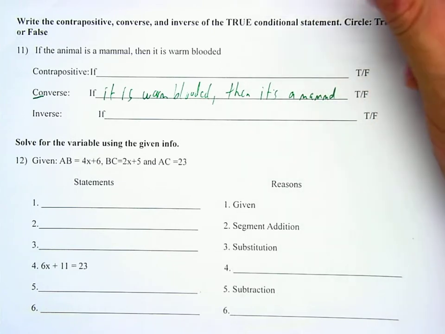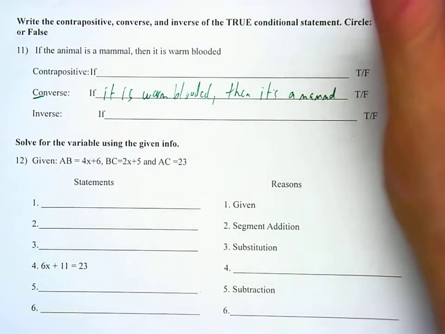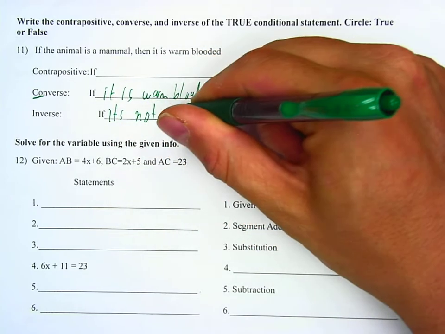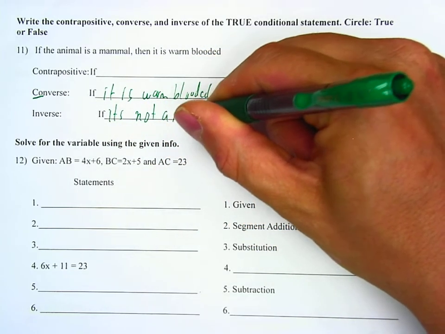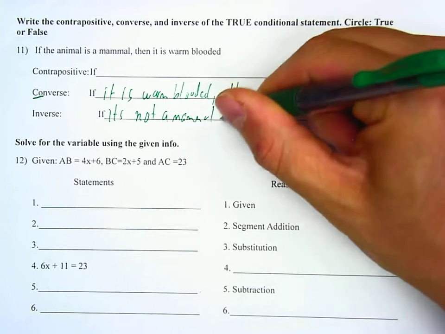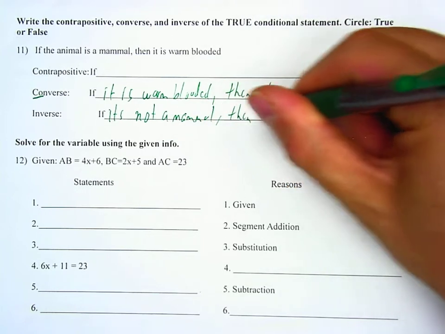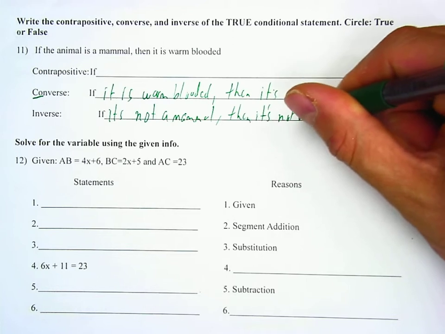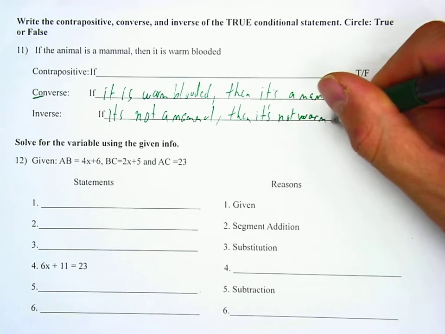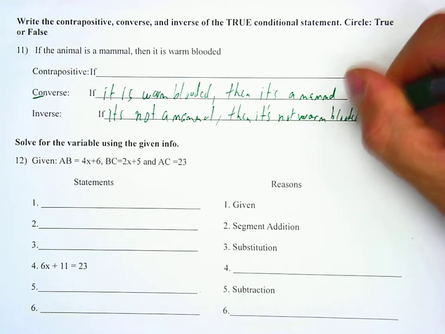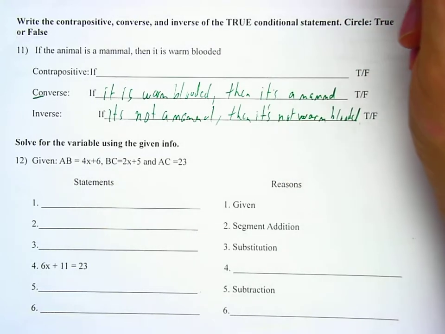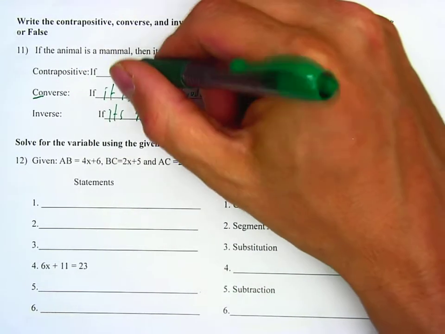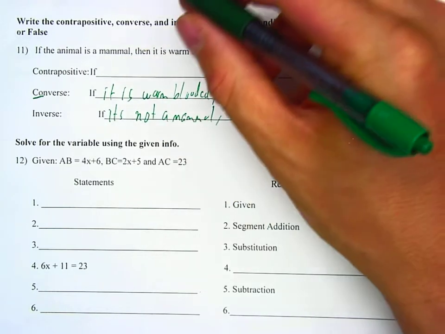Inverse means negate. So if it's not a mammal, then it's not warm-blooded. And contrapositive is negation, as well as the inverse, as well as the converse put together. So if it's not warm-blooded, then it's not a mammal.